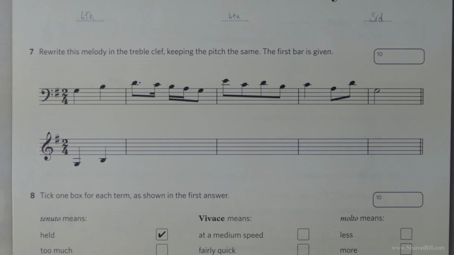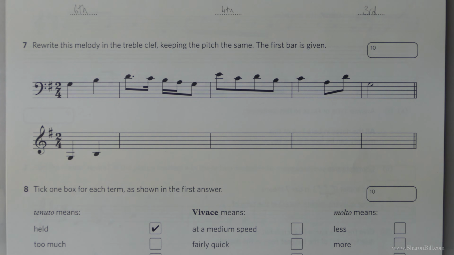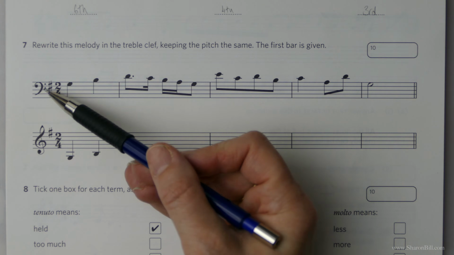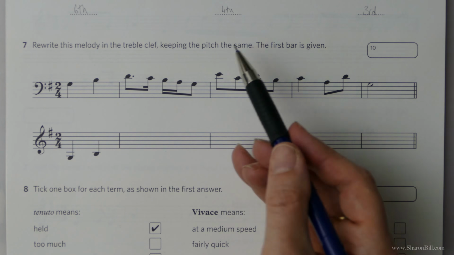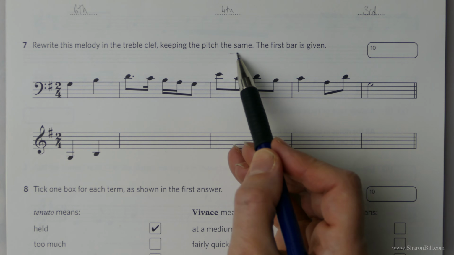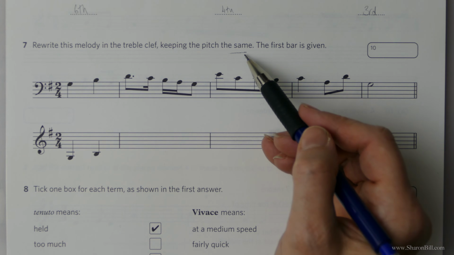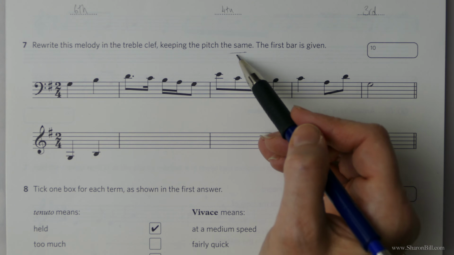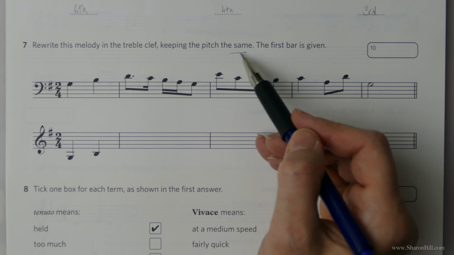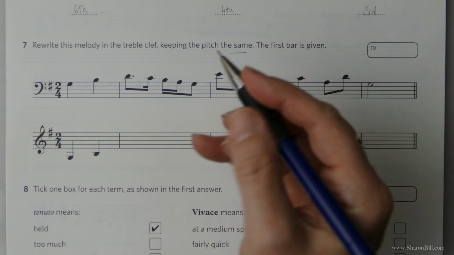So in question 7, we are asked to rewrite this melody, but now putting it into the treble clef, but we've got to keep the pitch the same. And that means just be careful that you don't jump octaves. And the best thing to do is always keep in mind where middle C is. Keep middle C as your anchor point.